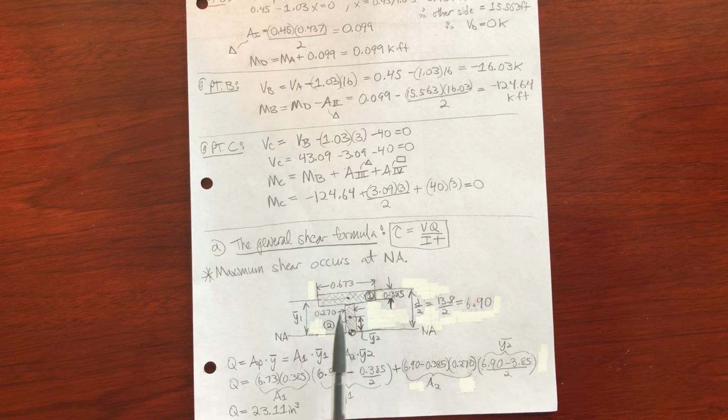Y bar 1 is the dimension from the centroid of that one shape to the overall centroidal axis. That comes out to be this. Okay, the depth here, we know that the total depth, as we found in the chart, was 13.8 inches. That means that half of that is 6.90, so this 6.90 minus half that thickness gives us Y1.